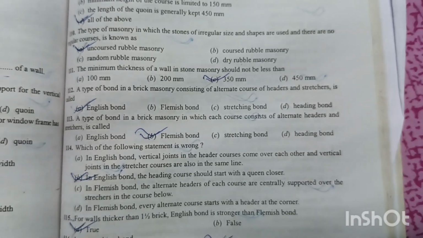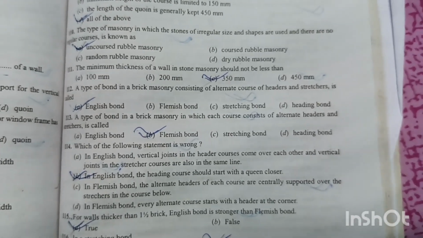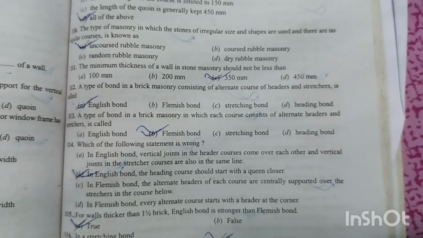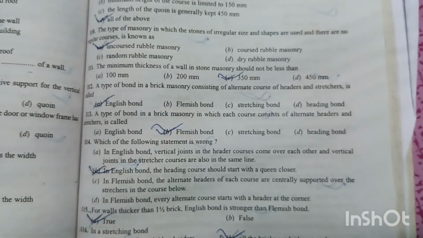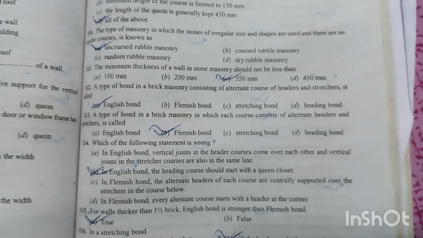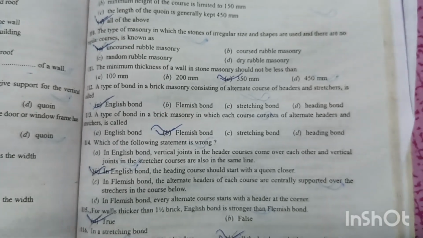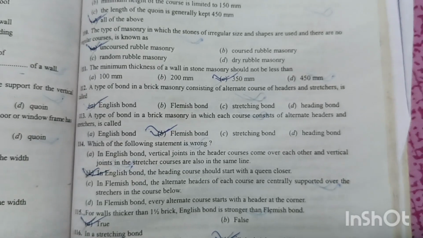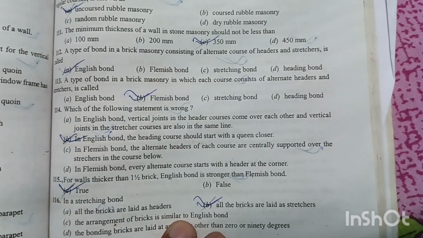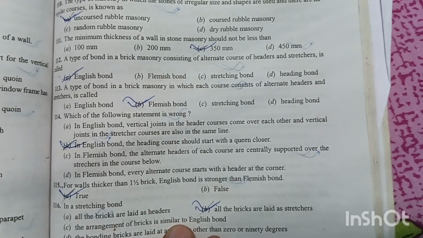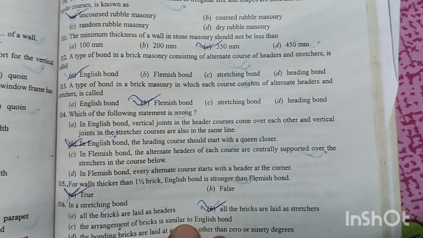Option C, in a Flemish bond the alternate headers of each course are centrally supported over the stretchers in the course below. Correct. Option D, in Flemish bond every alternate course starts with a header at the corner. Right. So option B is the right answer for this question. Question number 115. For walls thicker than 1.5 brick, English bond is stronger than Flemish bond. Option A is the right answer.